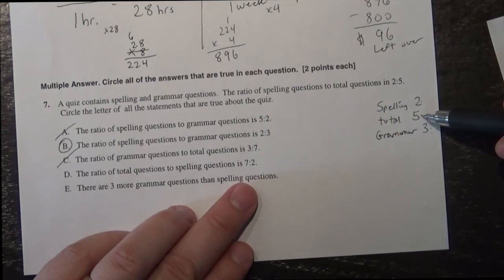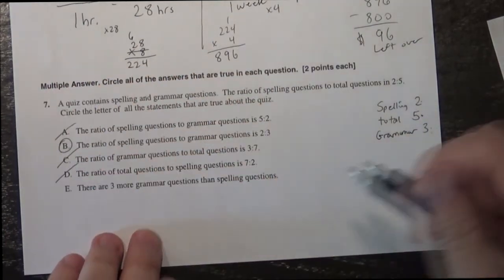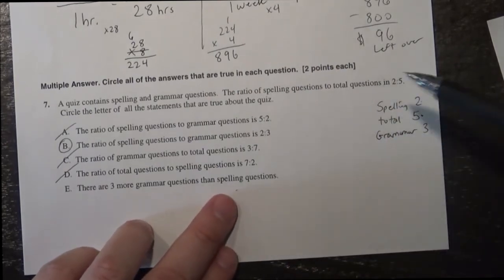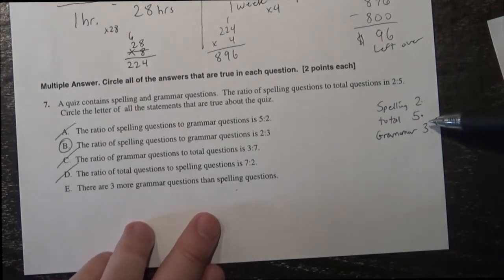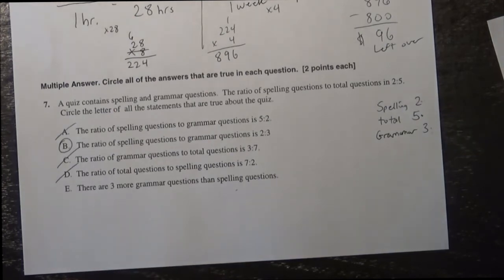Well, total's got to be 5, and spelling would still be 2, so that's not right. And then there are 3 more grammar questions than spelling questions. This is where it gets tricky. Let's think here. So I have spelling, I have grammar. Even if there's only 5 questions, there's only 1 more grammar question, right? Now, if there's 15, then in that case there would be 3 more, but we don't know that for sure. So to say that's true is really difficult to do.